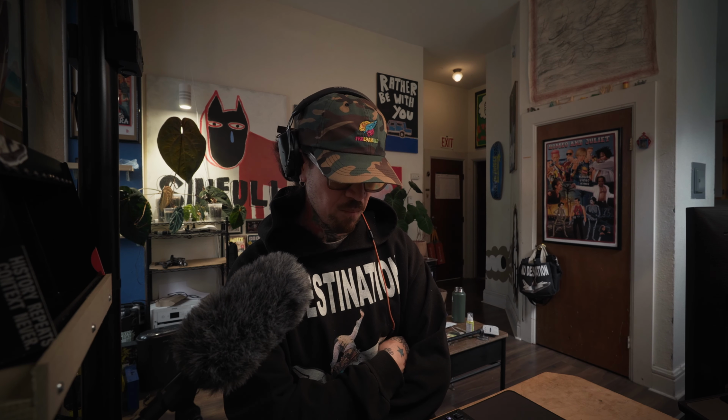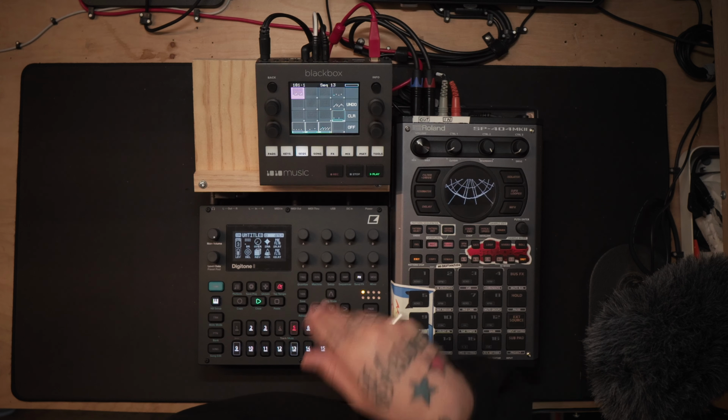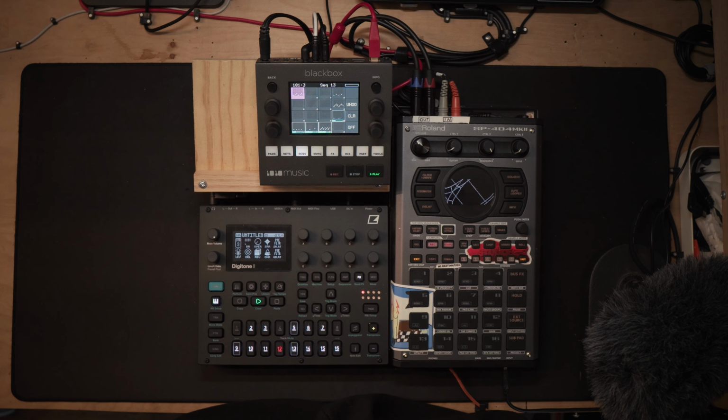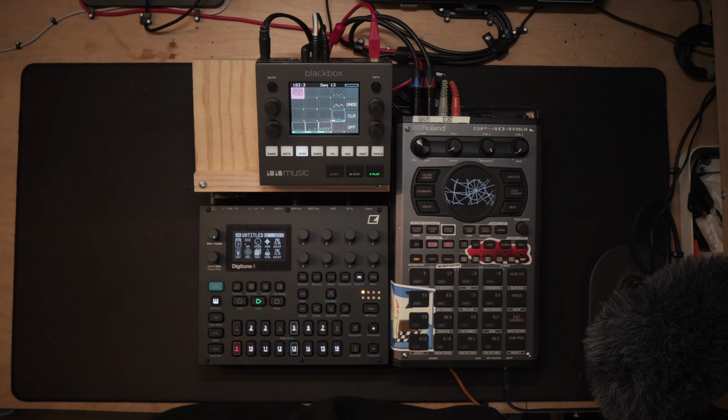But I only make a certain kind of music with the Black Box, versus having an Elektron sequencer, which allows you to do the probability stuff and the conditional trigs, and the parameter locking for filter positions and stuff.